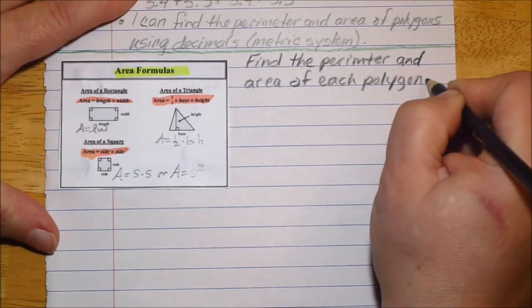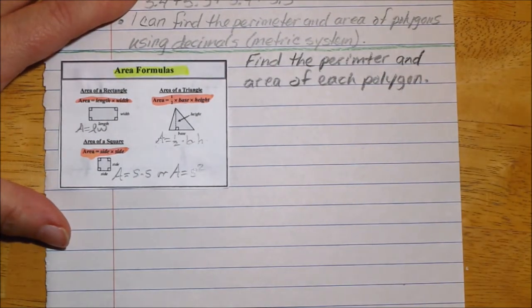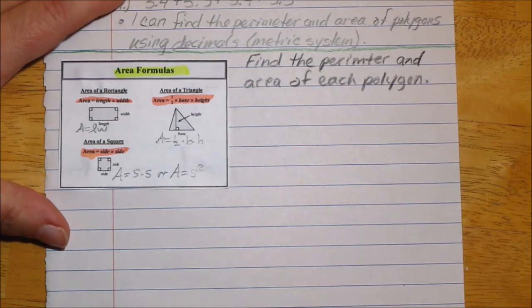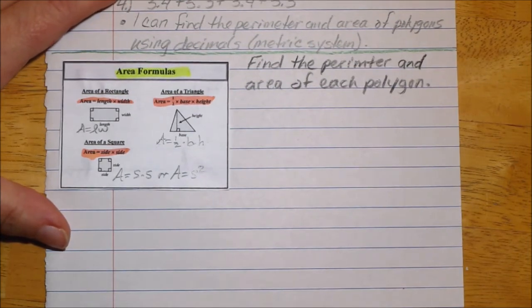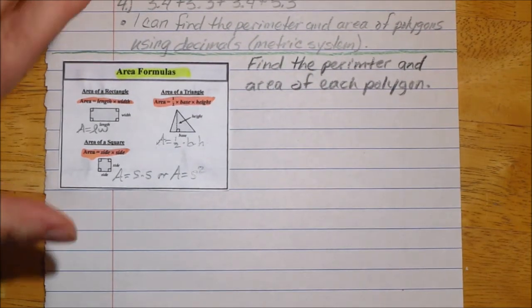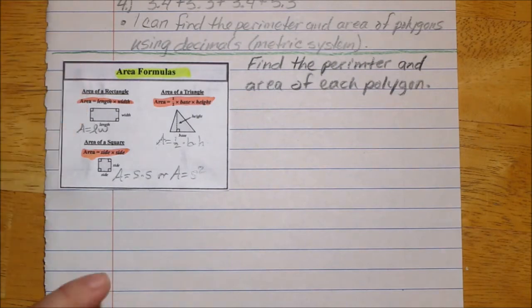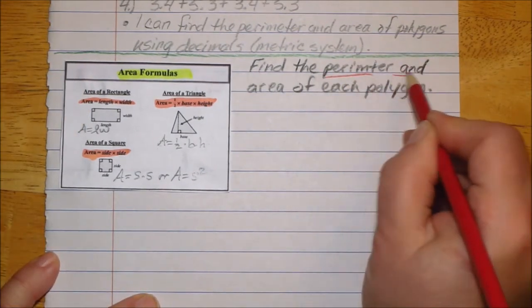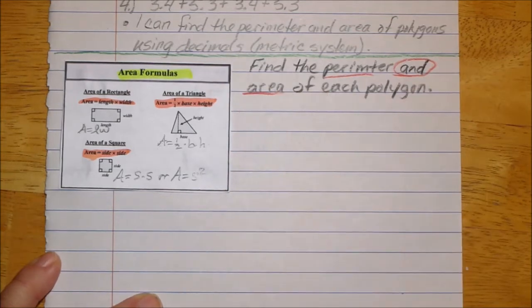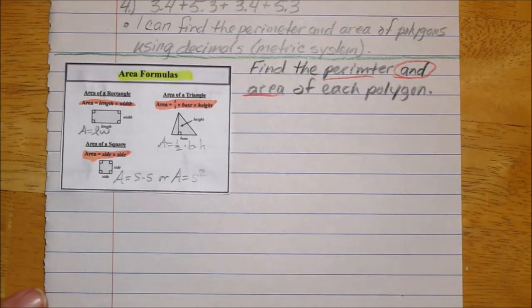Each polygon. All right, and then I'm going to take my red pencil. Here's where you got to really start paying attention. It's going to get mixed together. What are they asking me to find? The perimeter or the area? Oh, they're asking me to find the perimeter and the area. So I'm going to emphasize that to myself and make sure that I don't lose track of what it is they're asking me to find.